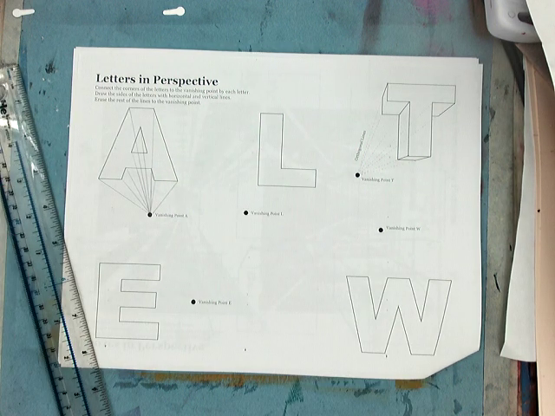All right? So I've connected every corner on the A to the vanishing point.